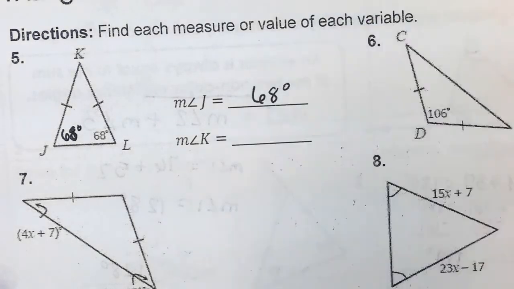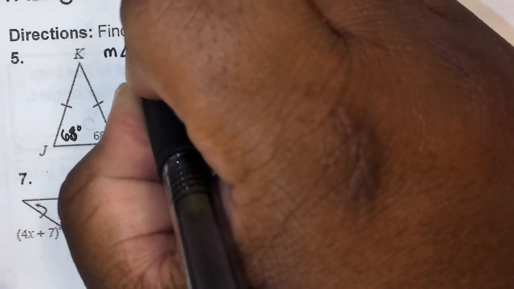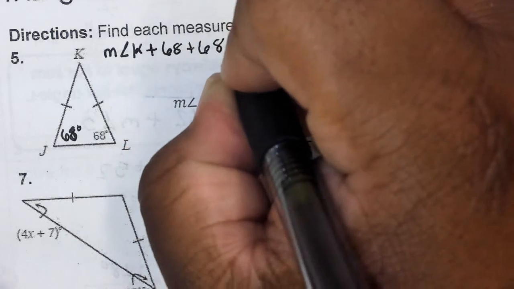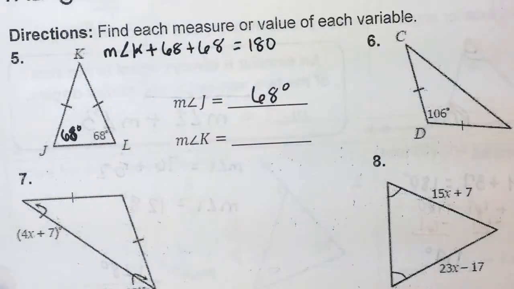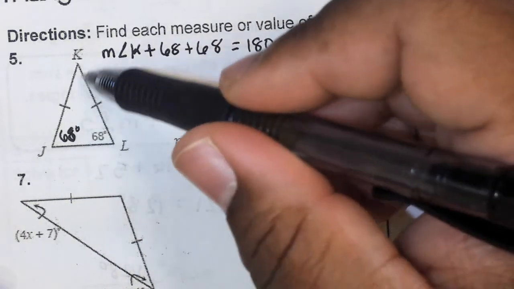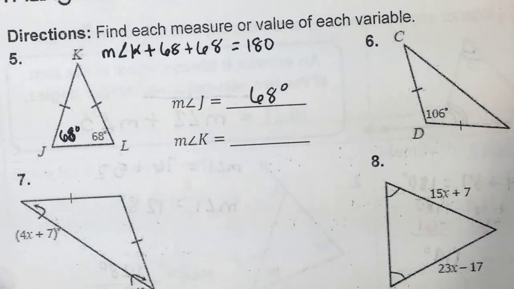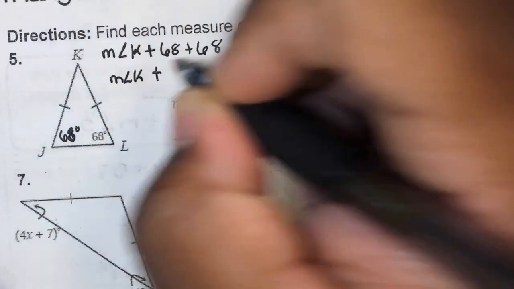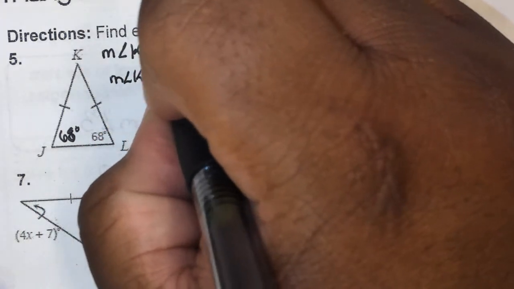I agree with that. So I'm gonna write it out as an equation. If you find the measure of angle K plus 68 equals 180 degrees, that's triangle angle sum. If I got 2 out of 3 angles of a triangle, I can always use triangle angle sum. So measure of angle K equals what you said. 68 plus 68 was 136.